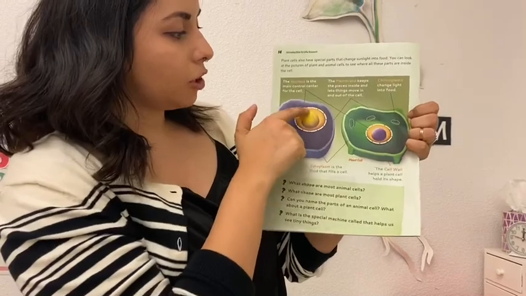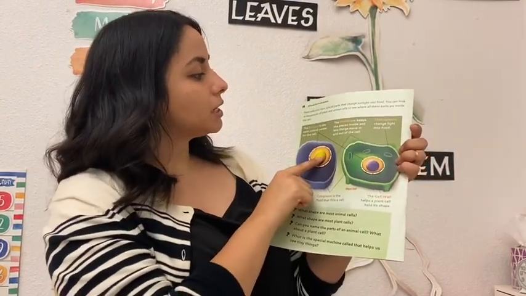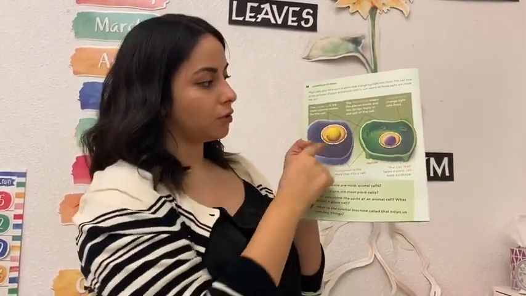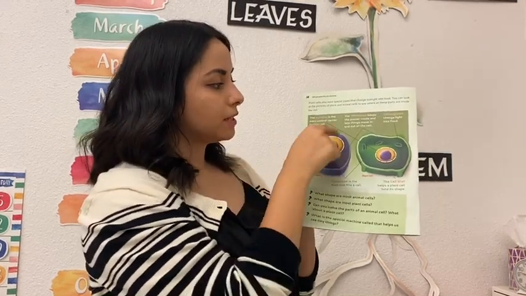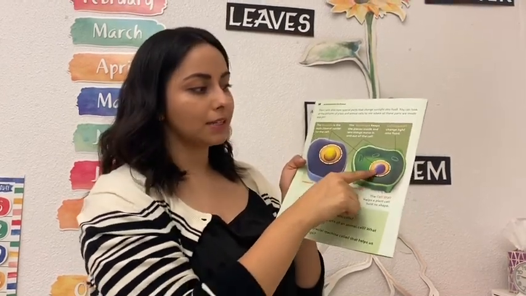Let's point at this yellow part right here. Everyone point at the yellow part like I am. It's called the nucleus. Say nucleus. The nucleus is the main control center for the cell. So remember, the nucleus is like the brain. It controls things. And then this is an animal cell. So see how it's round? Now this is the nucleus for the animal cell. Now let's look at the nucleus for what? The plant cell. So the nucleus is in the plant and in the animal, but they're shaped different.